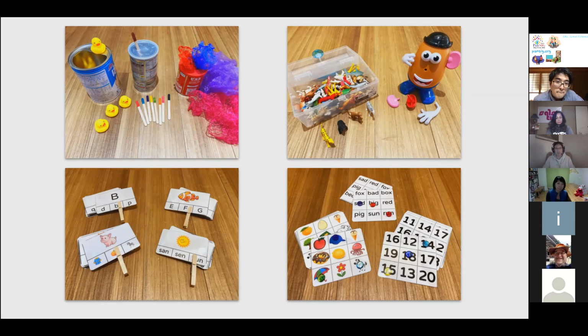And at the bottom, the bottom two are for the older kids. This would be 3, 4, and 5-year-olds. Clip cards, for example, phonics and things like that. So they're using the, what do you call it, the clothespins to kind of indicate their answer. They have to be able to manually manipulate those clothespins.